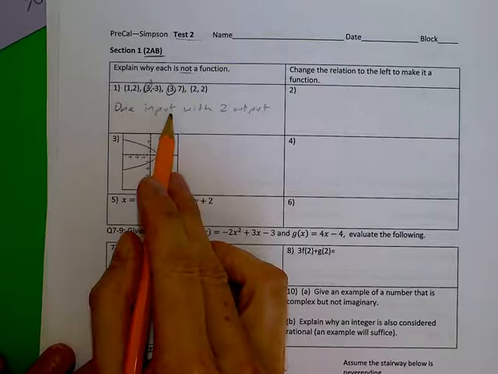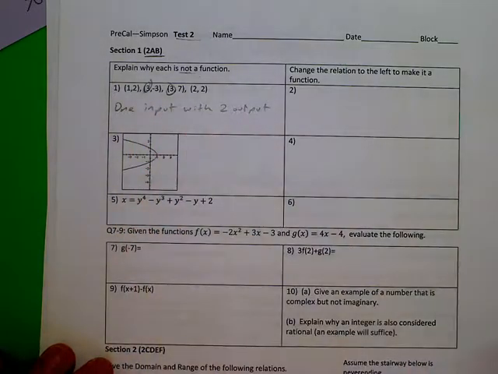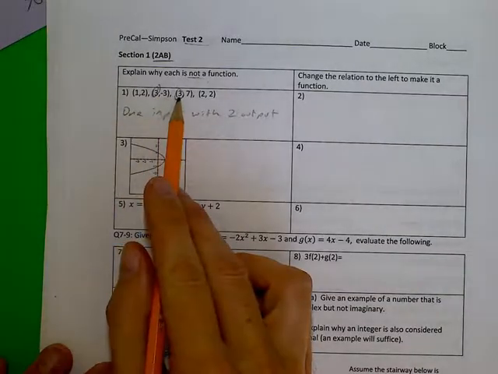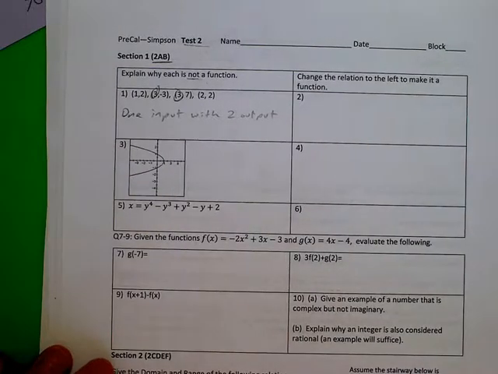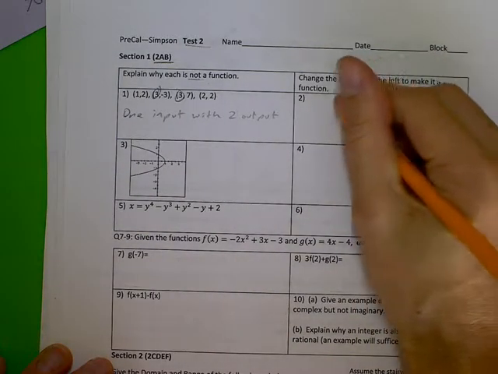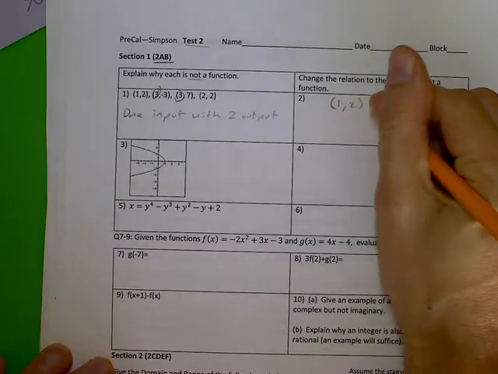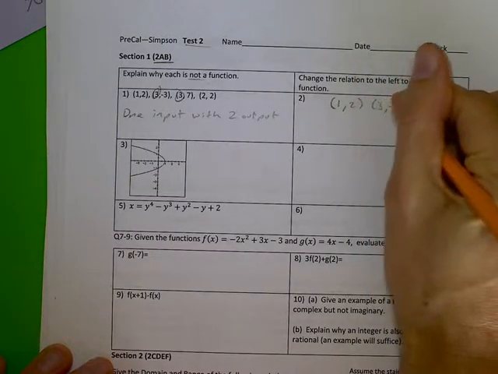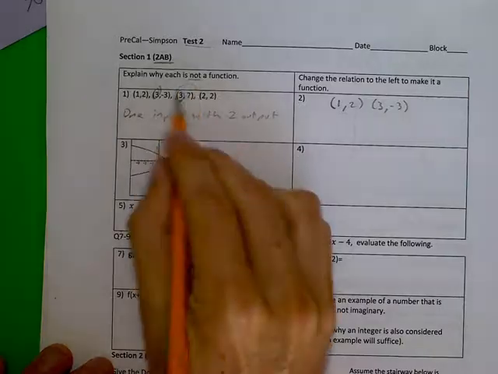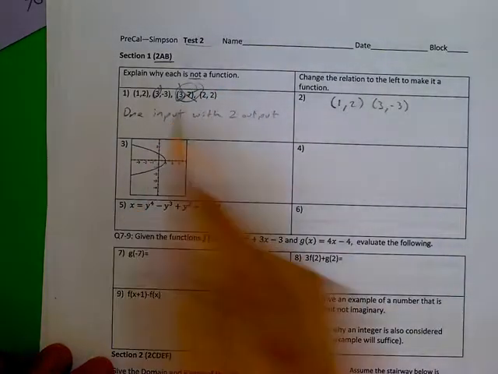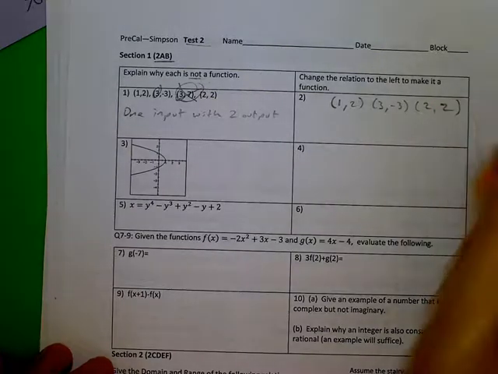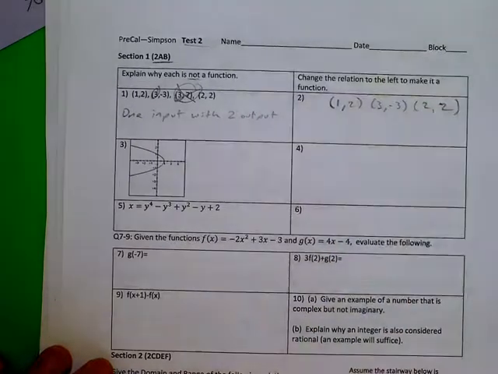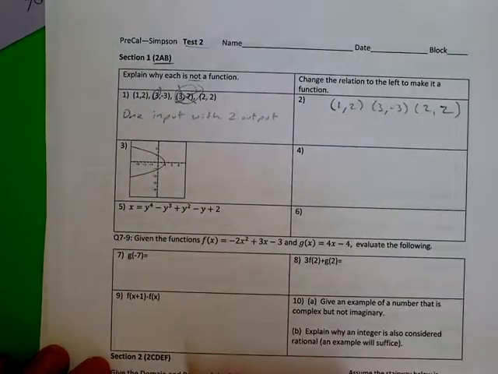And if I wanted to be more specific, I could say one input, such as 3. Or I could say 3 has 2 outputs. Or I could say, hey look, 3 shows up twice with 2 different y values. There's one x value with 2 different y values. Something like that. So let's change that. What I'm going to do is just take out the second output that we get from 3. There. Now we only get one output from 3.